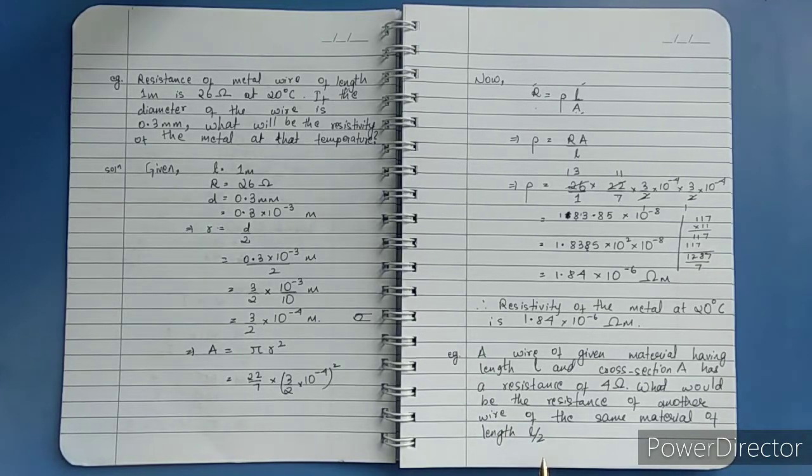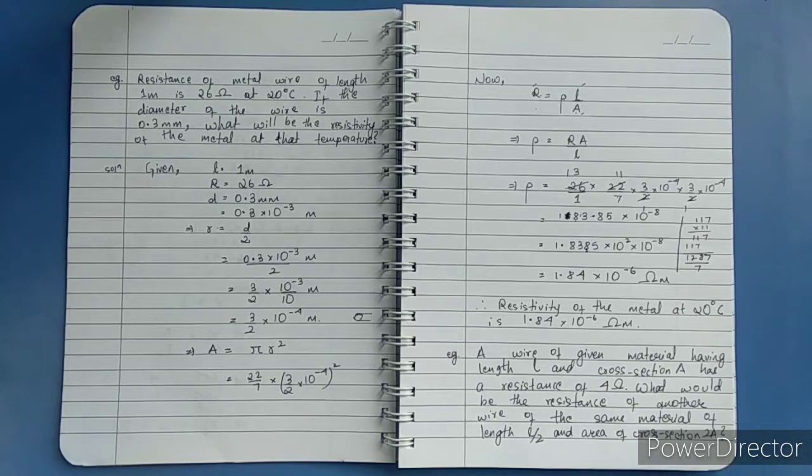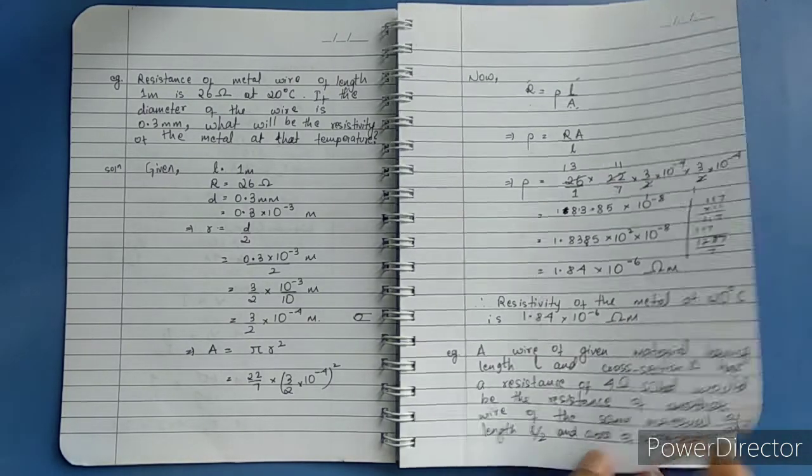We are decreasing the length to half the initial length, and area of cross section 2A, and we are doubling the area.